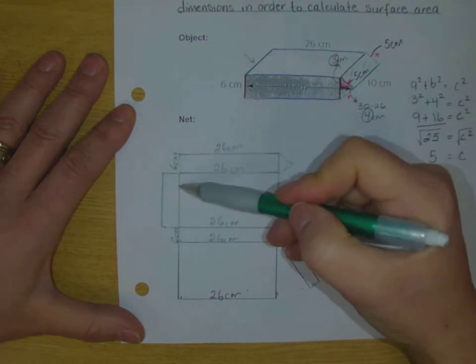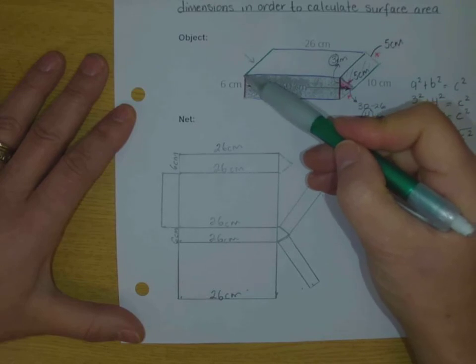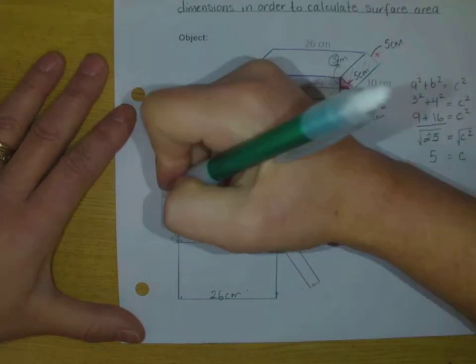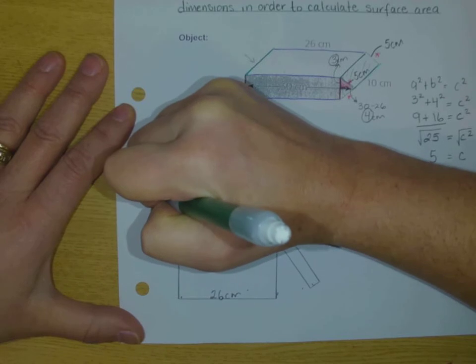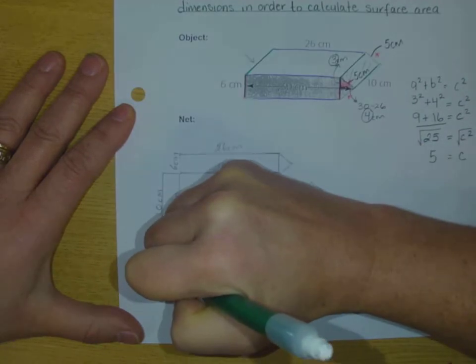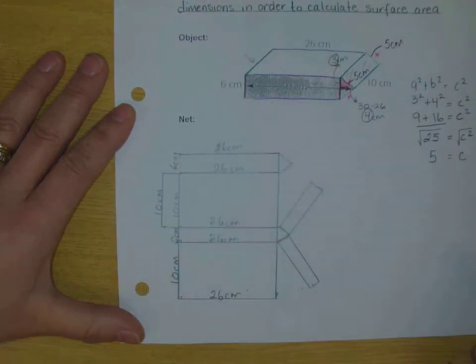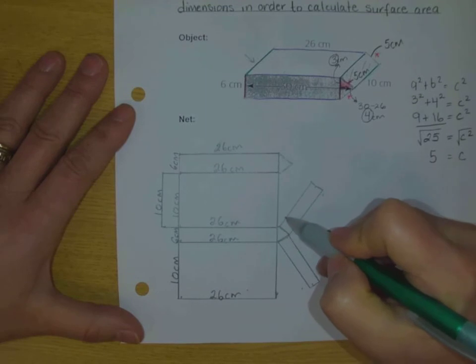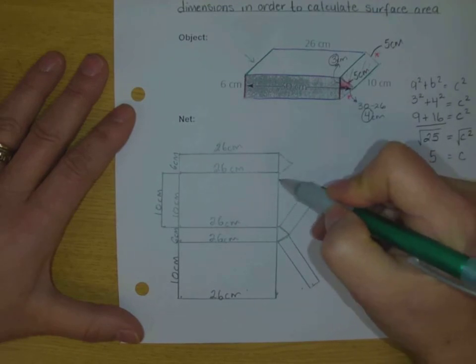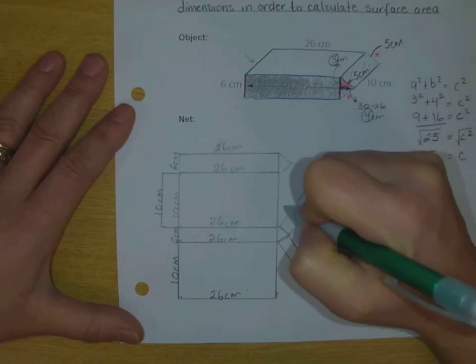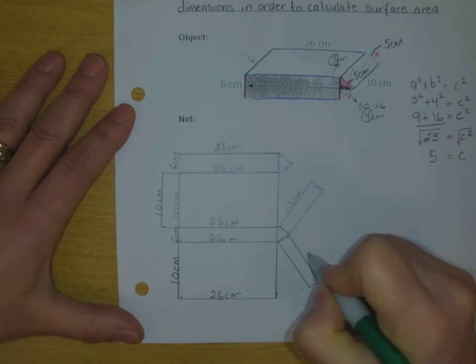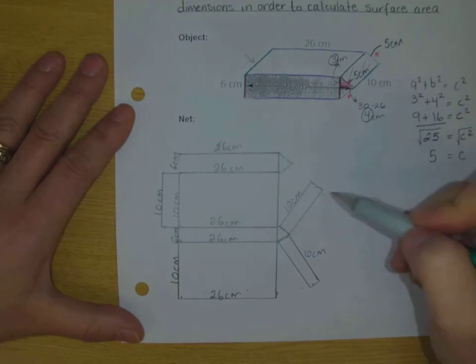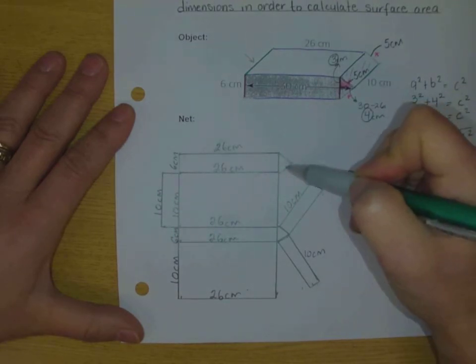Now, how much does this measure? We know that measures the same as this, which we said was 10 centimeters. So let's include that. 10 centimeters, 10 centimeters, and of course this is 10 centimeters. All right, so how much does this measure? Well, it should measure the same as this, which is 10 centimeters. And this should also measure the same, so let's write that in there, 10 centimeters. Now all we have to do is label these sides and these two.